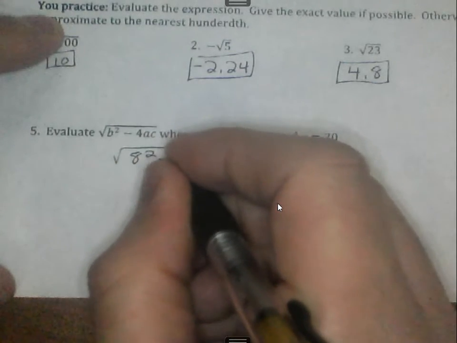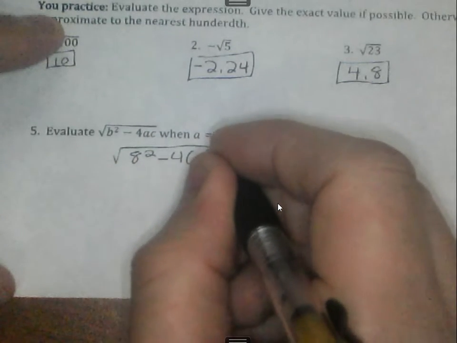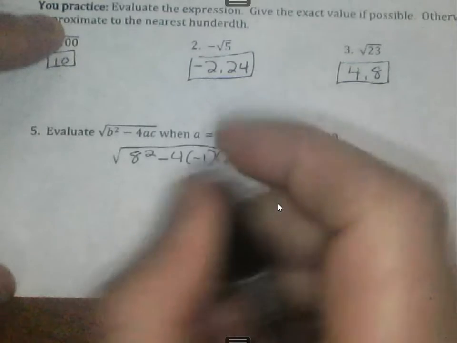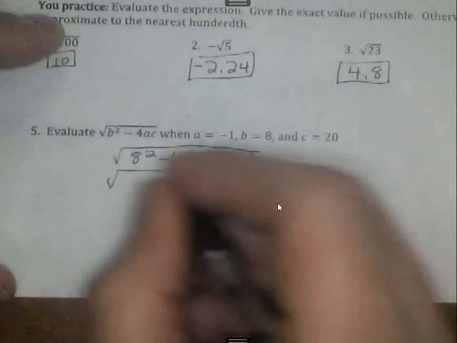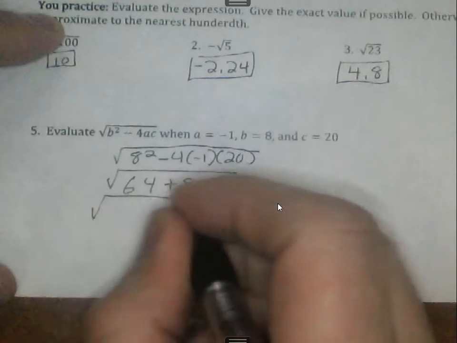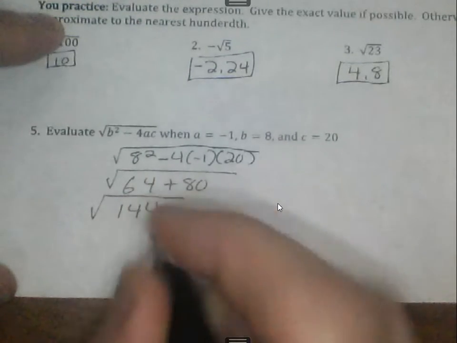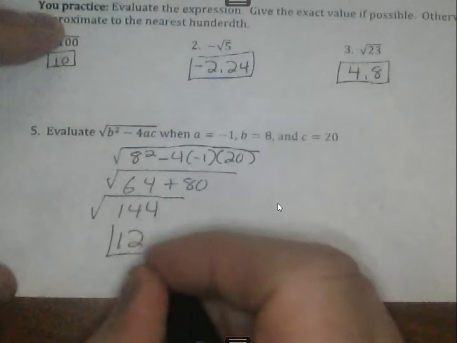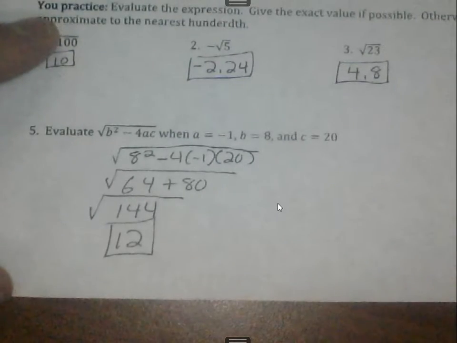8 squared minus 4 times negative 1 times 20. This will give you 64 plus 80, which is the square root of 144, and our answer comes out to be 12. Good.